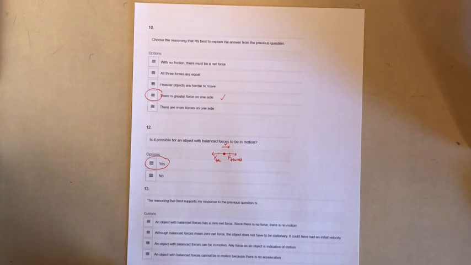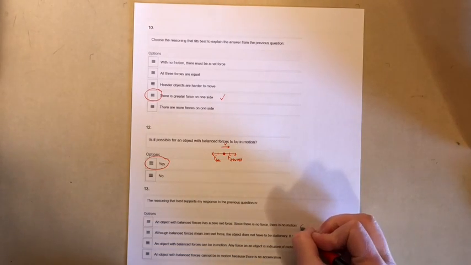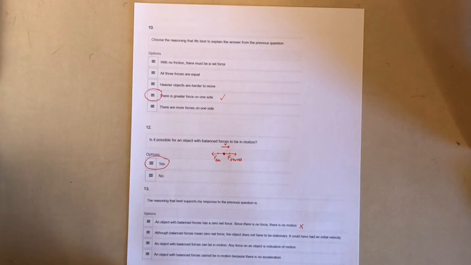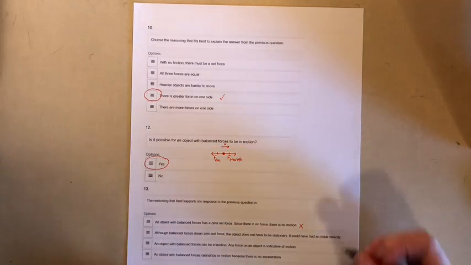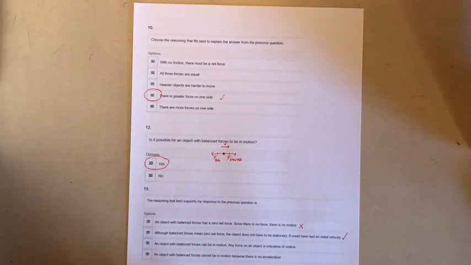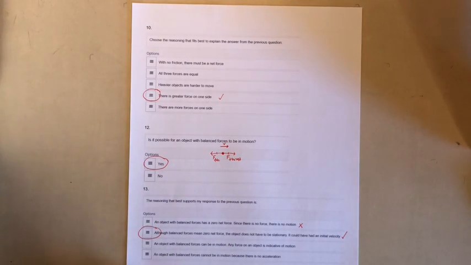Reasoning that best supports my response to the previous question. Let's read through them. "An object with balanced forces has 0 net force. Since there is no force, there is no motion." That's not true. It just means that the motion doesn't change. "Although balanced forces mean 0 net force, the object does not have to be stationary. It could have an initial velocity." That is exactly the reasoning that we're looking for. So this thing was already moving. It just has balanced forces, just like when you maintain your speed on the highway or anywhere that you might be driving or on your bike. So I think that's probably going to be the best option.